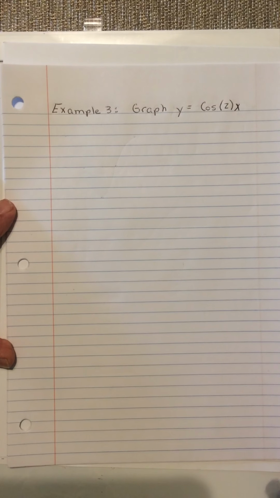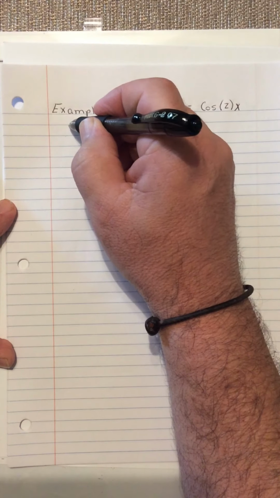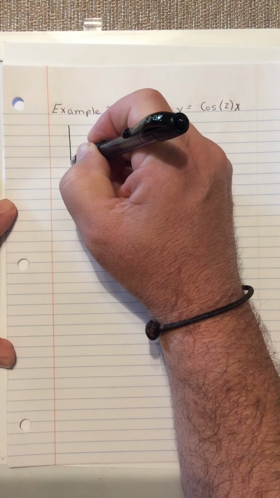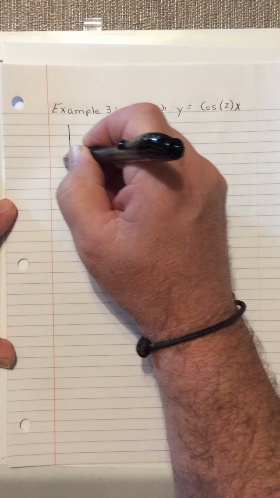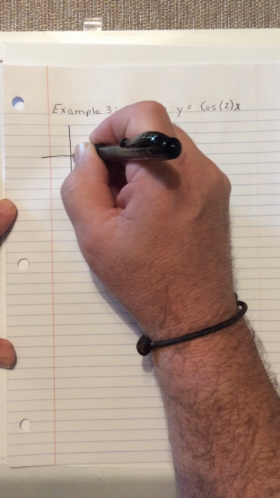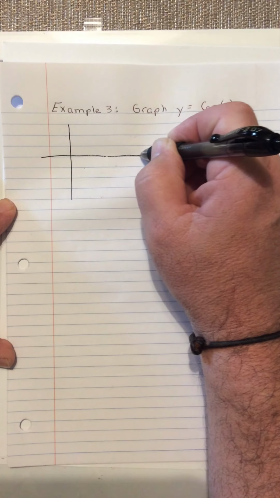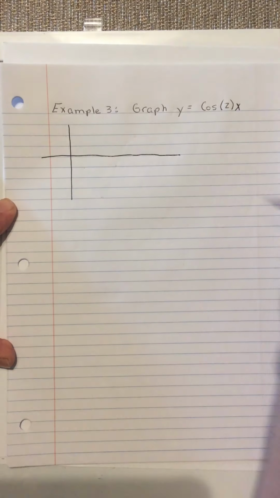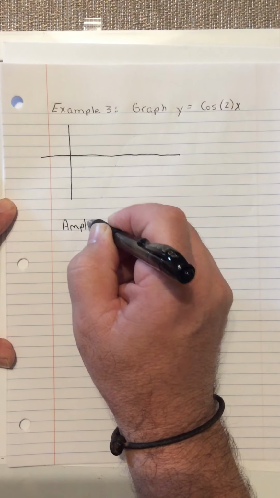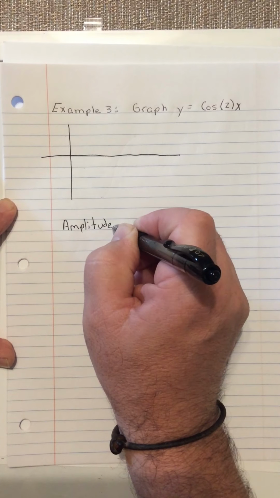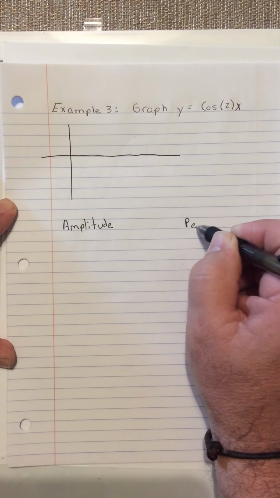Okay, in this video, we're going to still graph cosine. So I'm going to draw my axes. I need to find the amplitude. And I need to find the period.